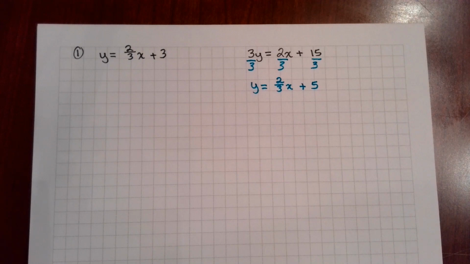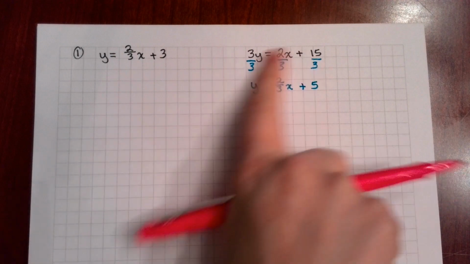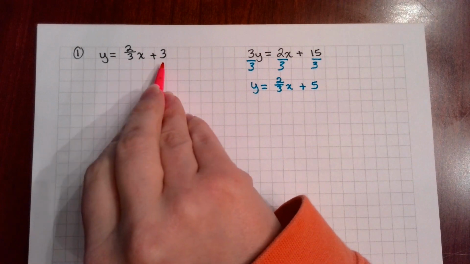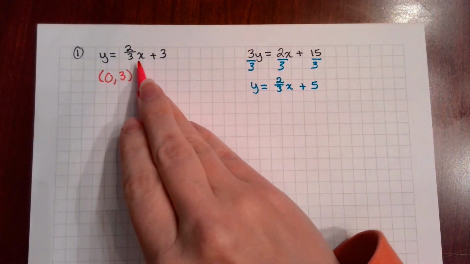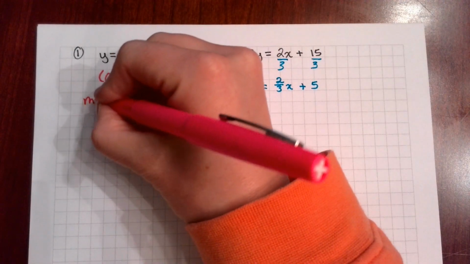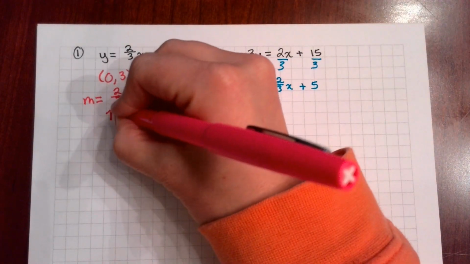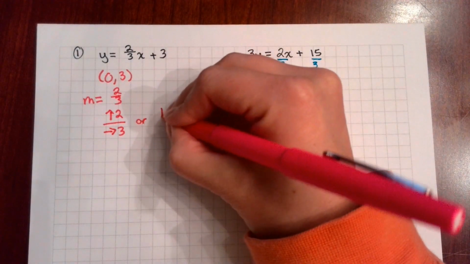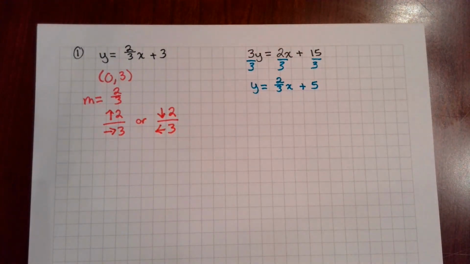All right, so the first thing I want to do is identify the y-intercepts and then the slopes. For my very first equation, we'll stick with doing this one in blue, and we'll do this one in pink. My first equation, the y-intercept happens to be at (0, 3), and the slope happens to be 2/3. So that means I'm going to go up 2 and then to the right 3, or down 2 and then to the left 3. I want to make sure I keep that in mind.